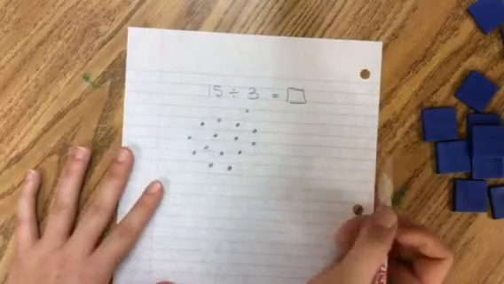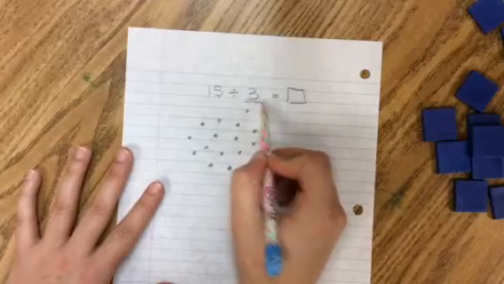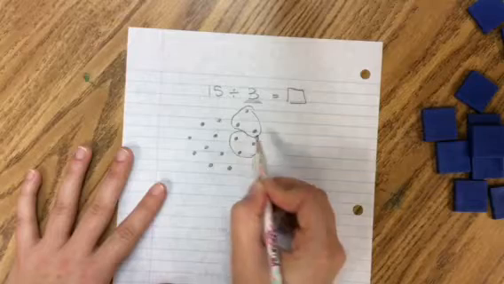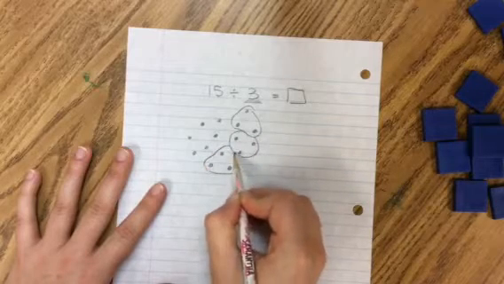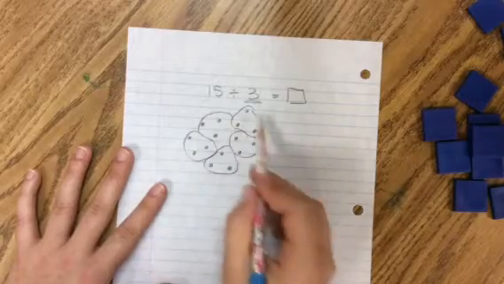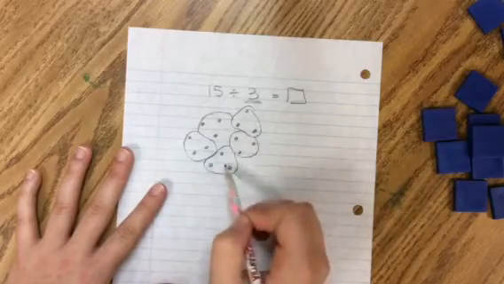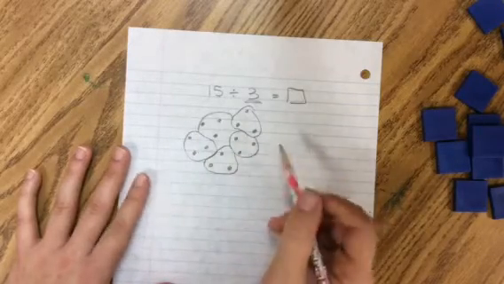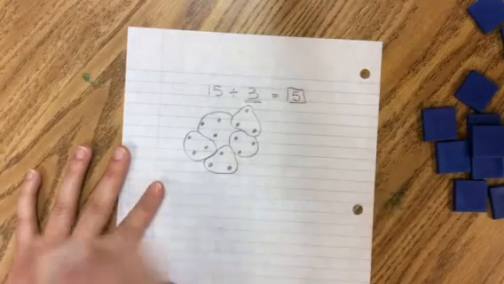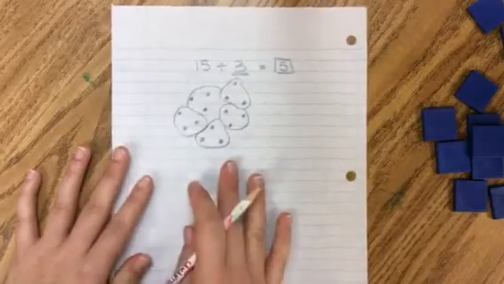And I'm going to put them into groups of 3. Here's a group of 3. Here's a group of 3. Here's a group of 3. A group of 3. And a group of 3. I have no extras left over. All of my groups are equal, and I have to count how many groups I have. 1, 2, 3, 4, 5. So my answer is 5, or my quotient.